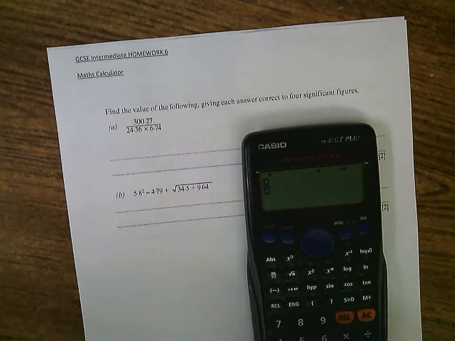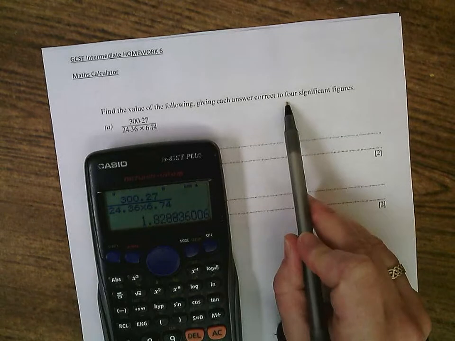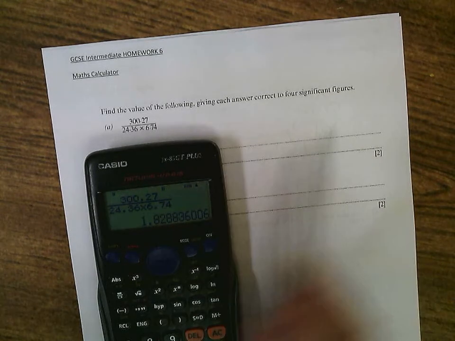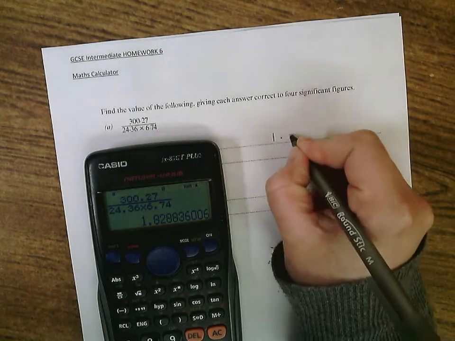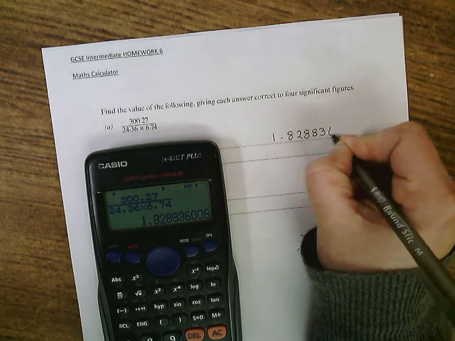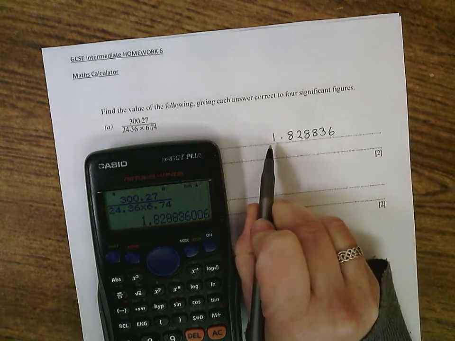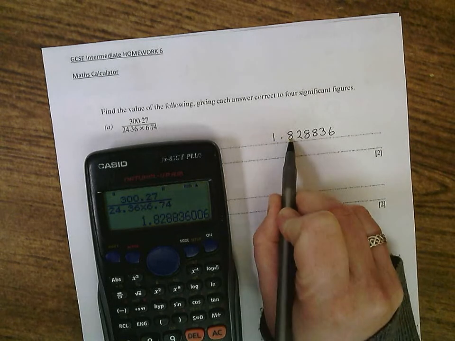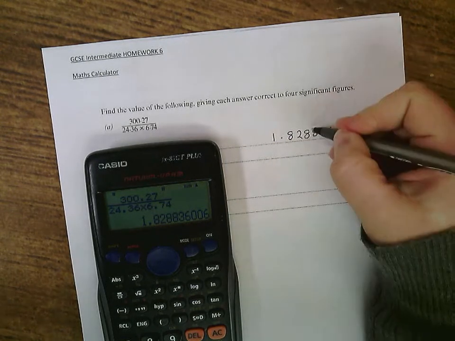So I'm just going to type in 300.27 divided by 24.36 times 6.74, and out comes the answer. The question says correct to 4 significant figures. So if I write down a few figures to start with, I can then count in 4 significant figures, 1, 2, 3, 4. So I'm going to cut it off by there.